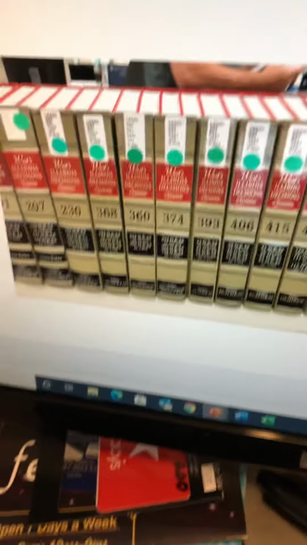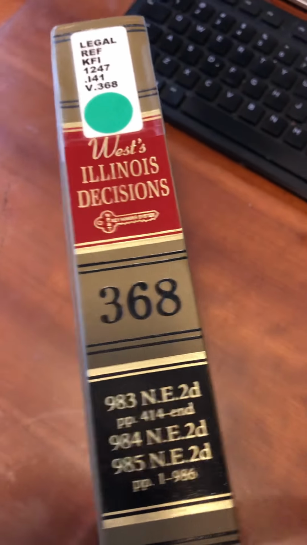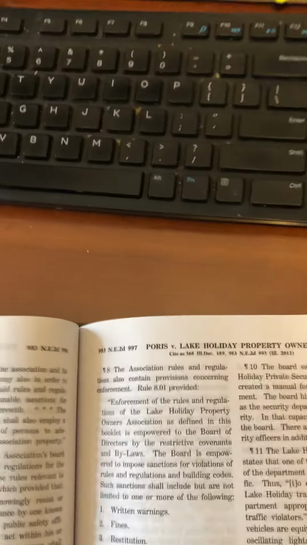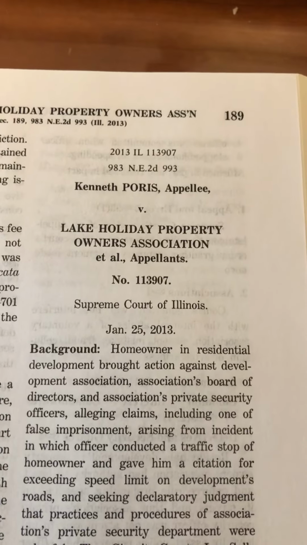Then I pull out 368, and then I go to page 189. You see here, the pages are in the upper right-hand corner of these books. So I'm going to look for page 189. Then I have this case.